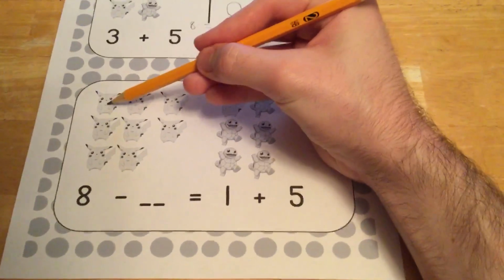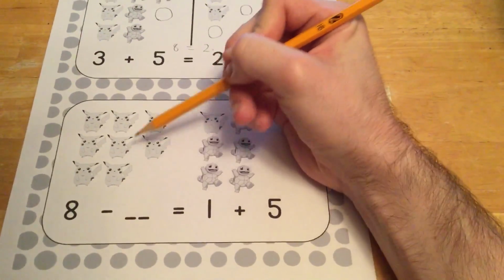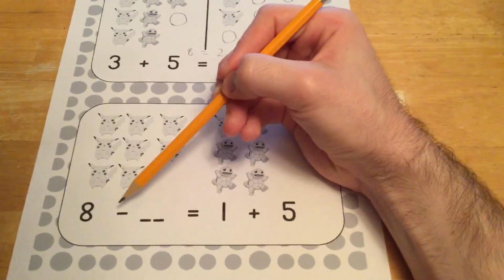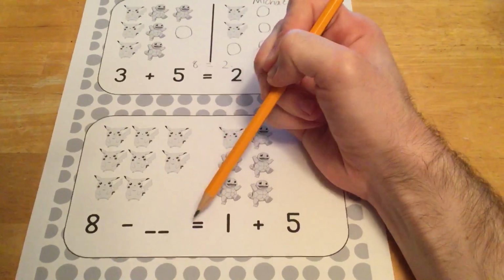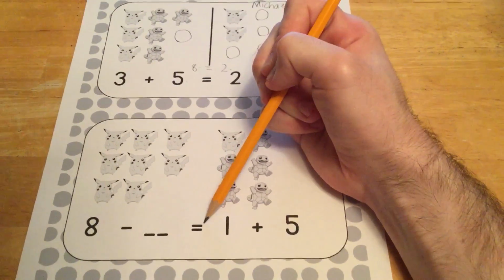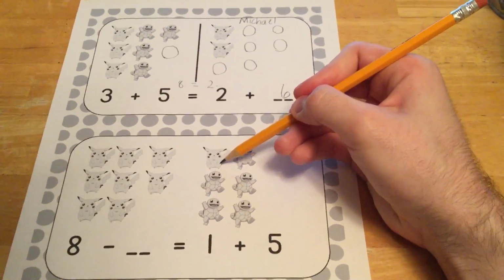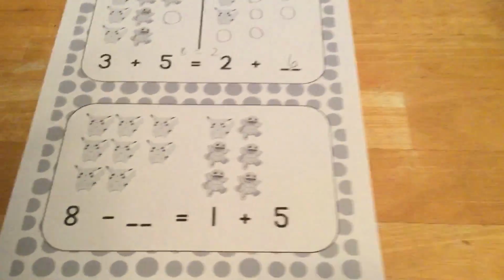If we go 1, 2, 3, 4, 5, 6, 7, 8. So there's 8 Pikachus. And it's saying if we take away something, then it's going to be the same amount as 1 Pikachu plus 1, 2, 3, 4, 5 Squirtles.